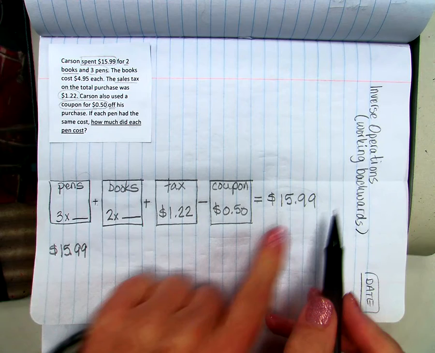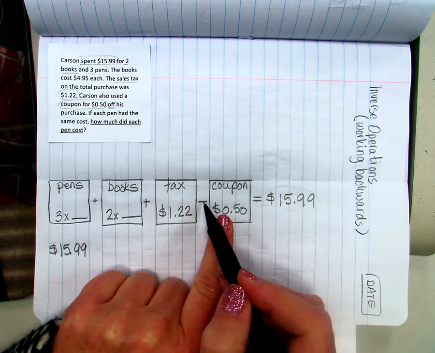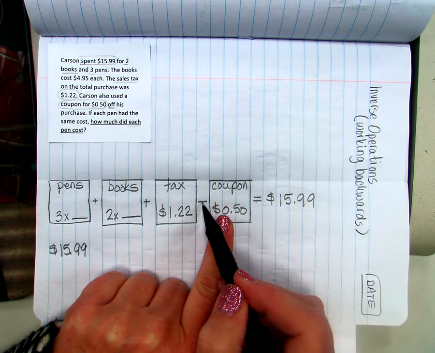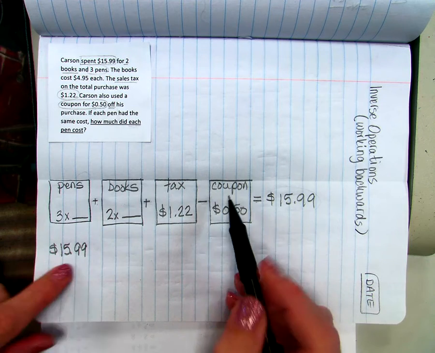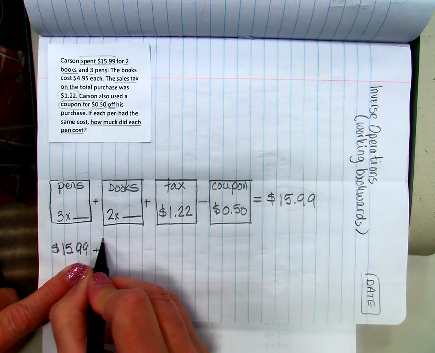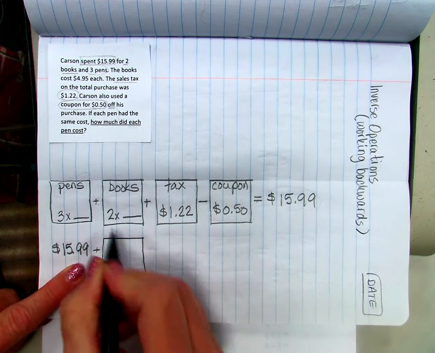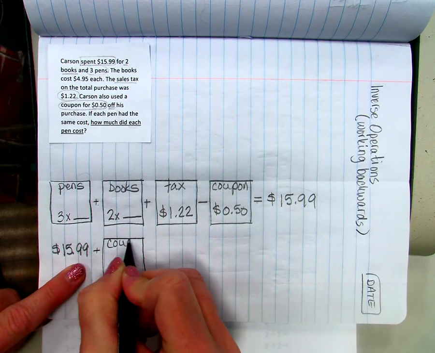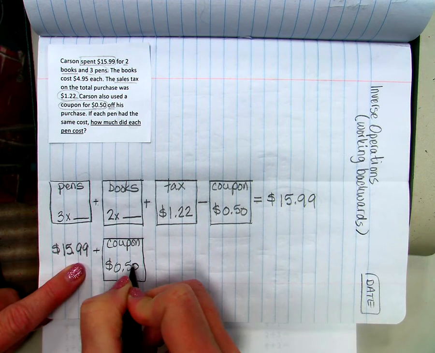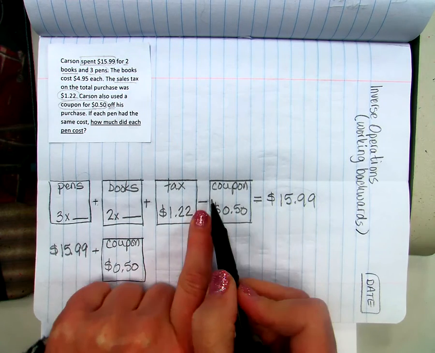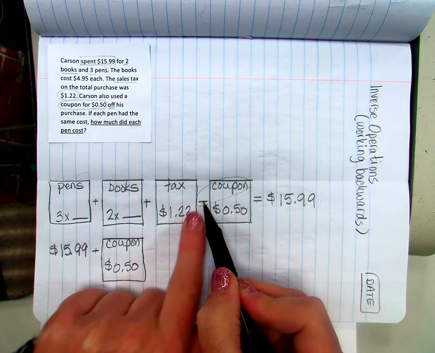and we work backwards. Next we come to the coupon, but we don't subtract the coupon. What is the inverse of subtraction? Yes, we're going to add the coupon. So let's draw that box again, label it coupon, and put the coupon amount in. So we've done that. We've taken the coupon and we have added the coupon.